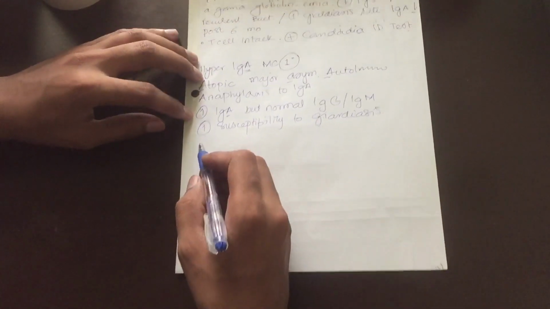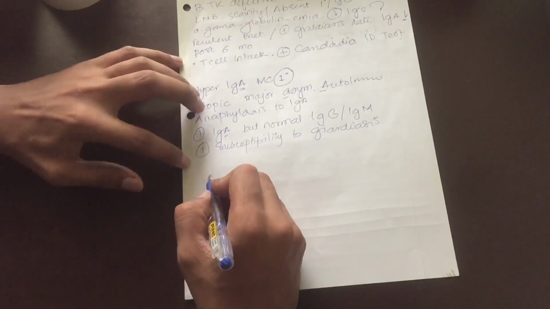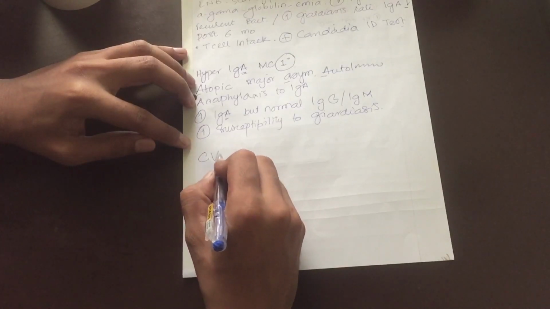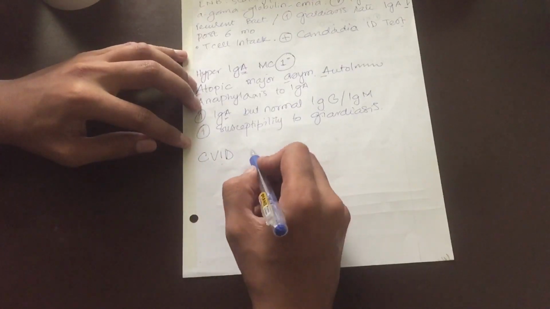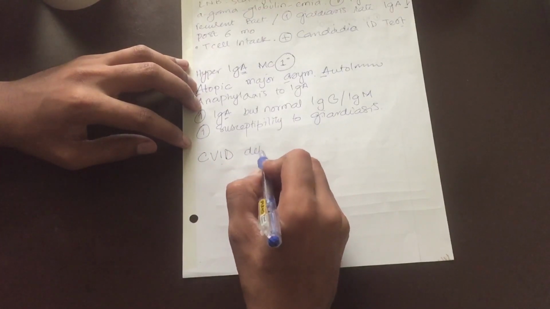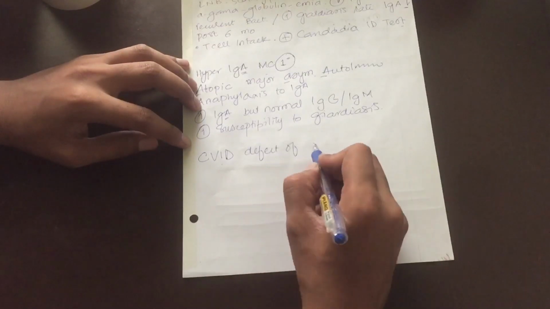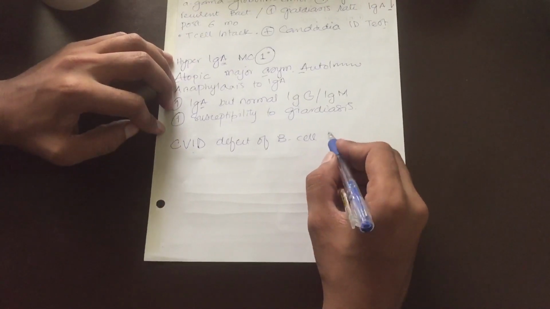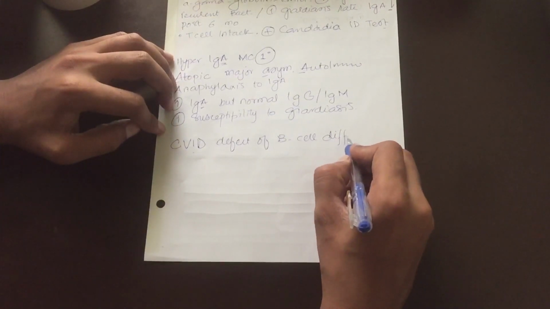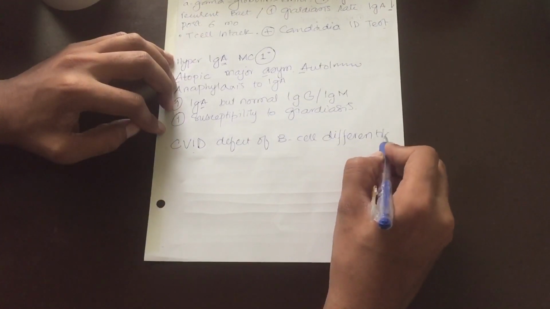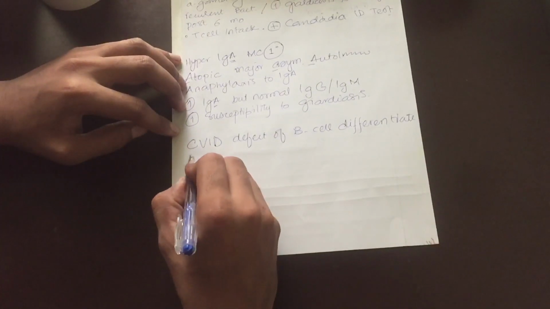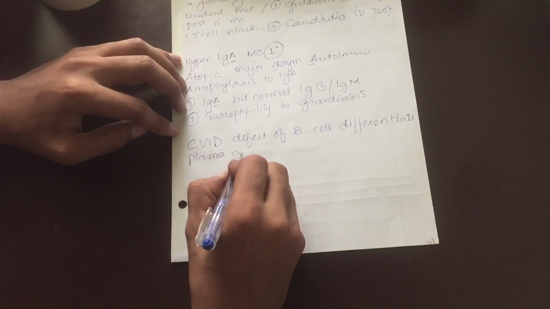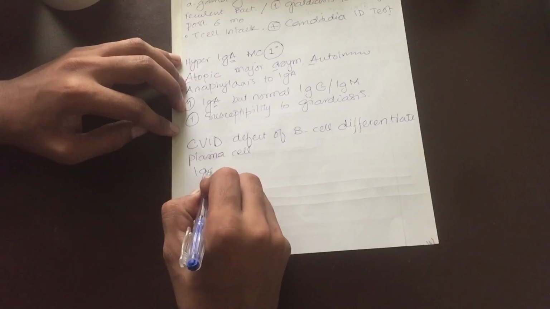Next we have common variable immunodeficiency. It is a defect of B cell differentiation. B cells differentiate into plasma cells and immunoglobulins.